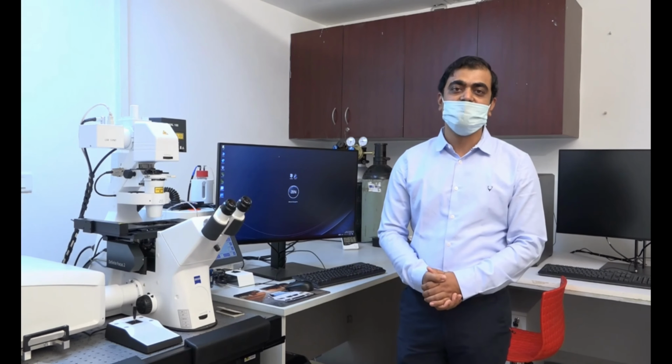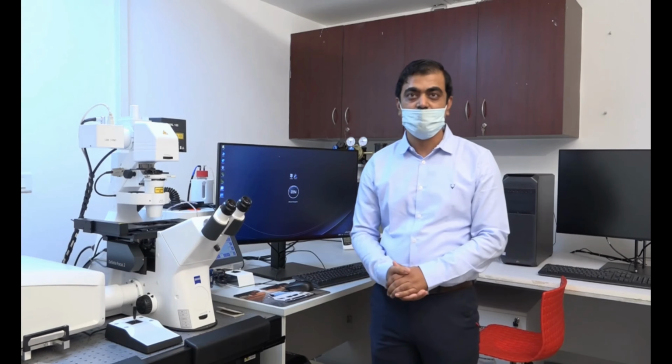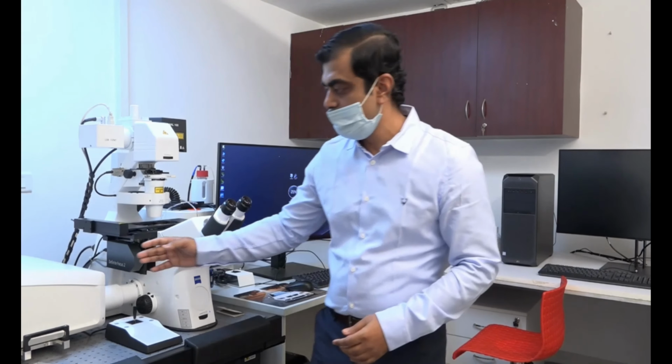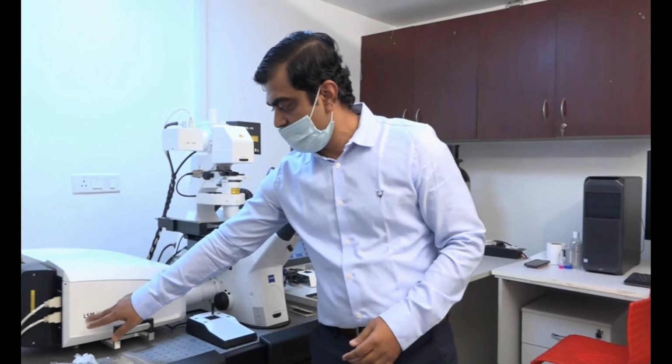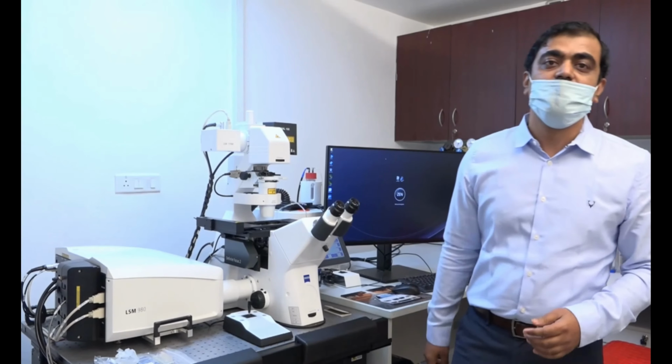Hello everyone, I am Dr. Somnath Ghatar. I am an application specialist from Carl Zeiss, India, and today I will be demonstrating a confocal laser scanning microscope from Carl Zeiss. As you can see here, the model of the confocal laser microscope I will be talking about is the LSM 980.